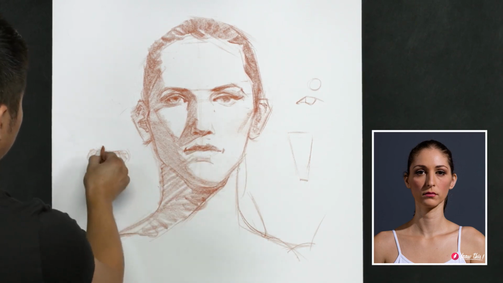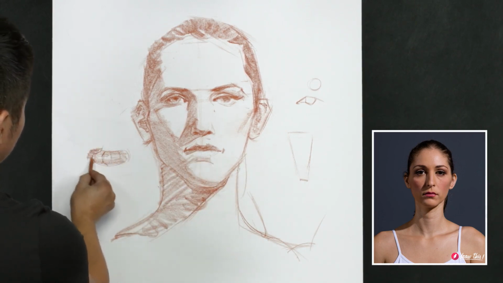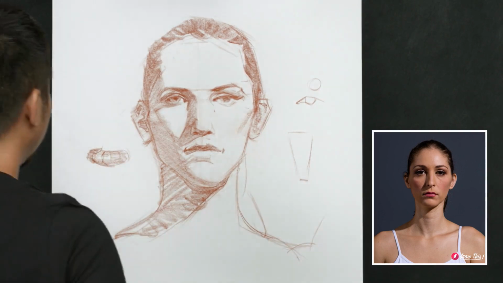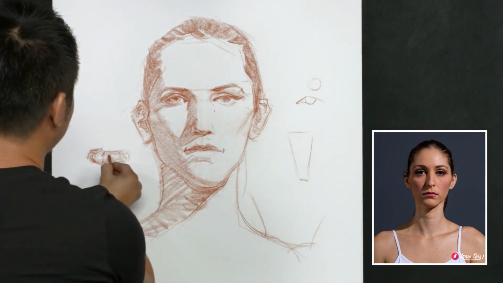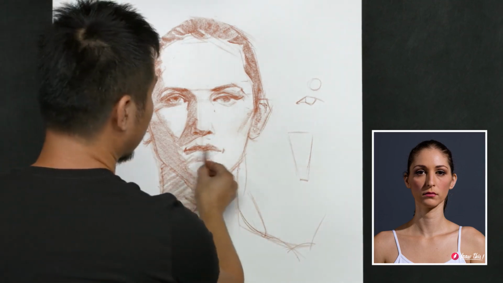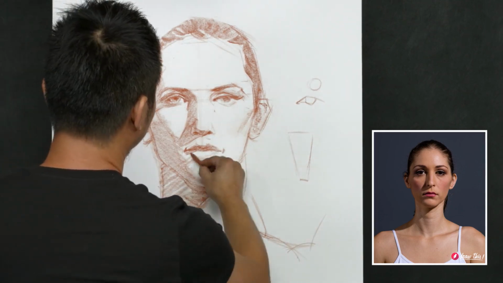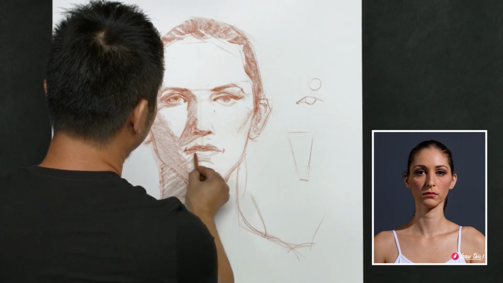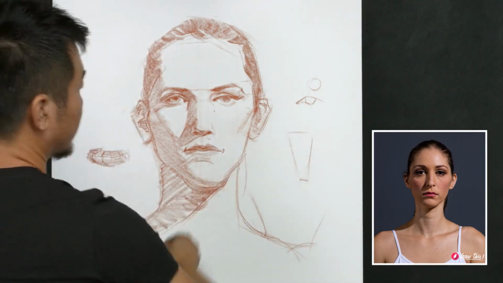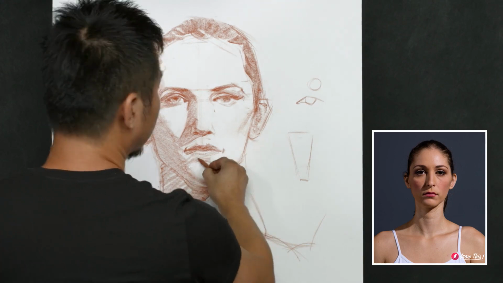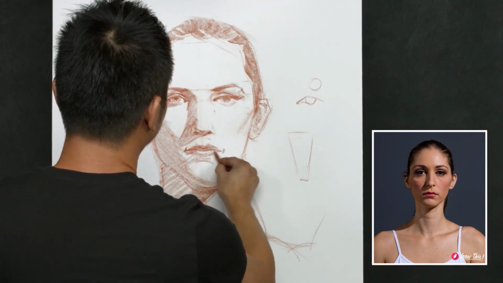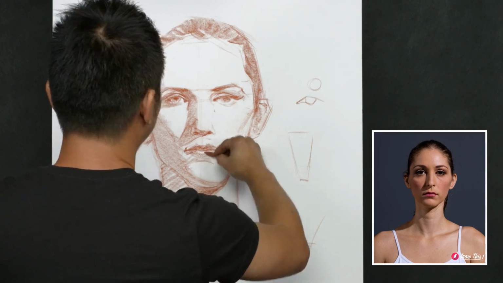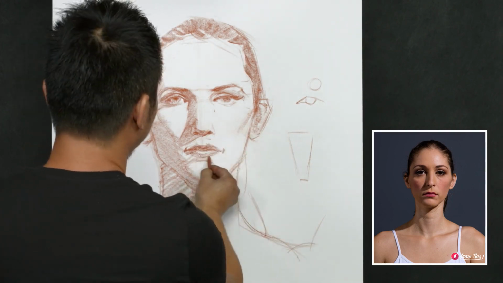Also you got the cast shadow around the side, so you still need to give some tone to it. For reference, you can see how the highlight sits at that corner. And the shadow underneath helps me to bring out that lower lip.